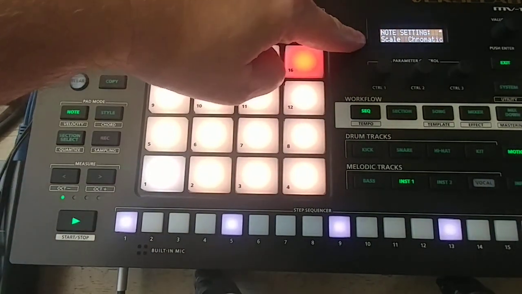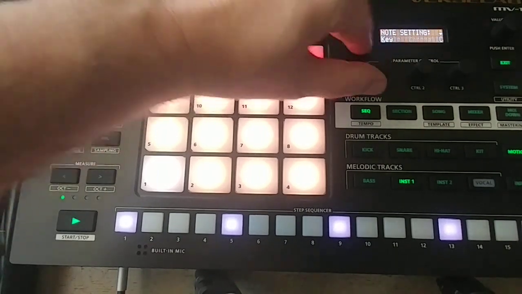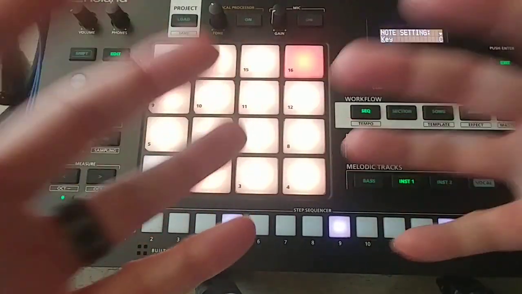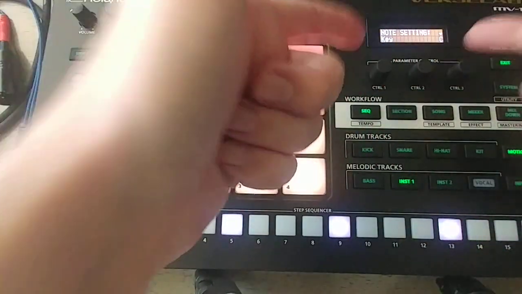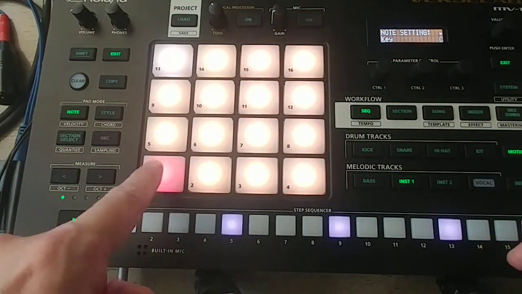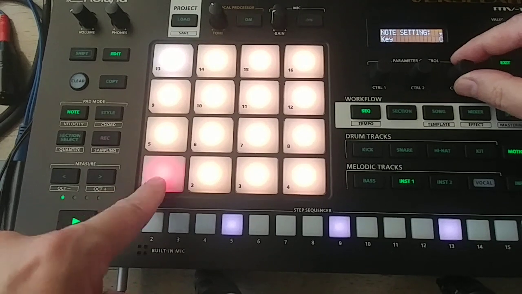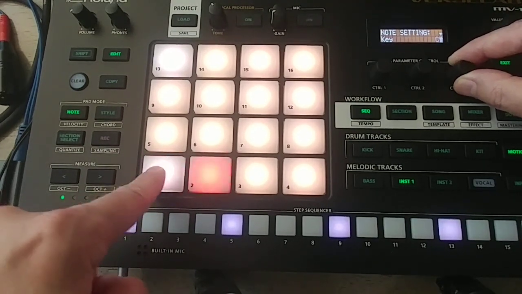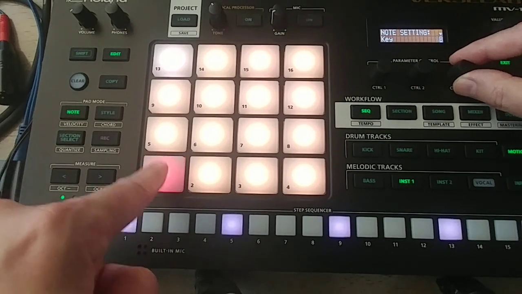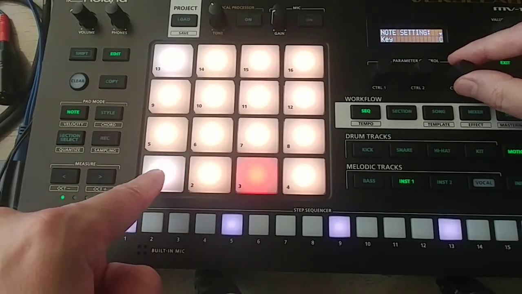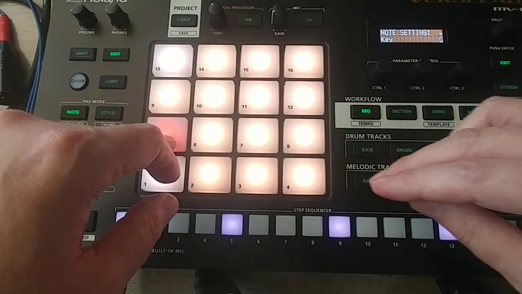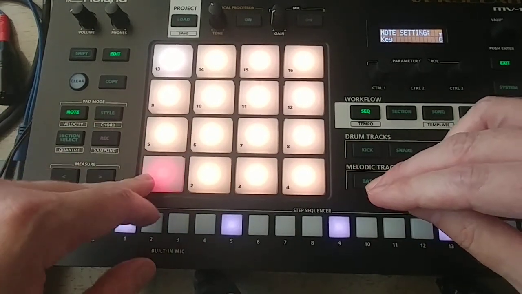You have two settings in here, scale and key. The only thing key does on this setting is change what this note is. Right now it's C, C sharp, D, D sharp. That is it. Everything else is the same. Notice it starts on C, and let's start here on E. So here's C, this is the first note. So this is E.